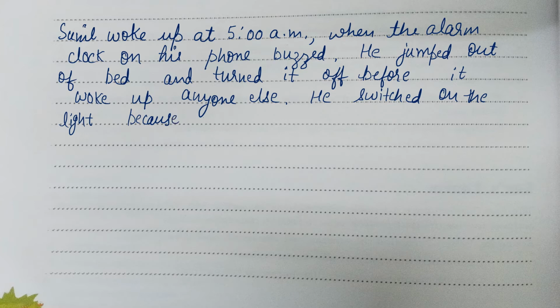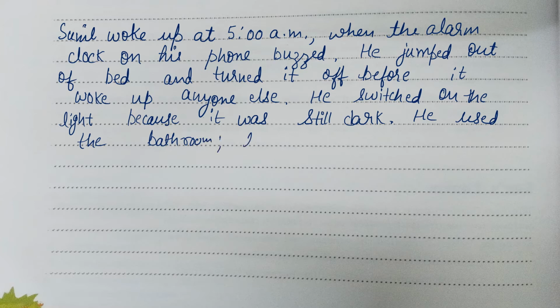because it was still dark. He used the bathroom, then he looked for a clean shirt to wear.